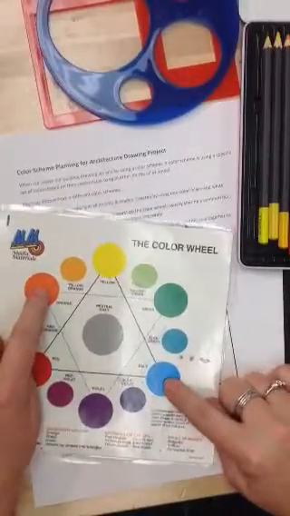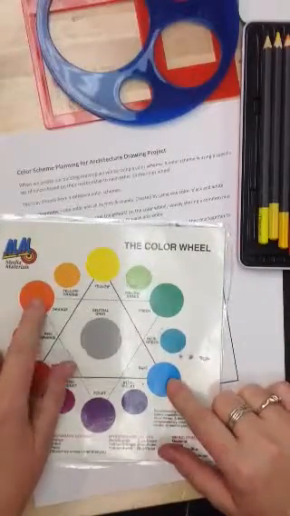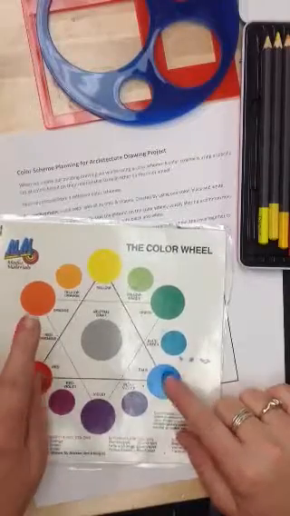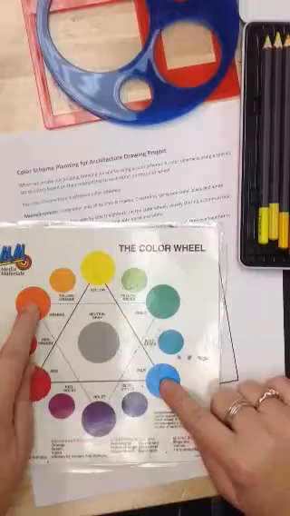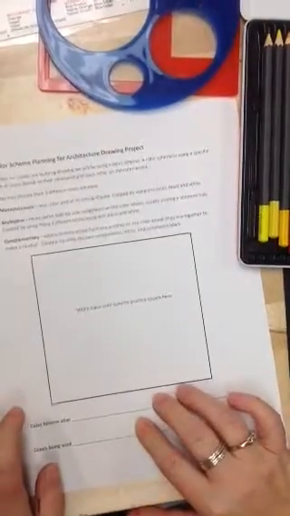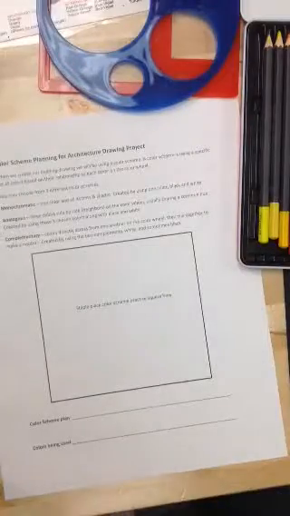The complementary color scheme will be very dramatic because these colors are as far away from each other on the color wheel as they can get, and will create a lot of color contrast. So you want to think about what kind of colors you want to use, and you're going to record that here. What you're going to do is actually write on your worksheet, and you decide which one of these you're going to use.